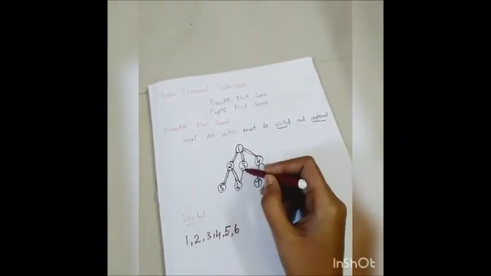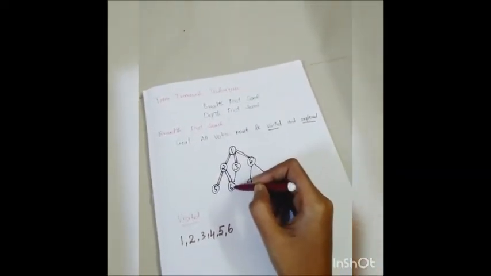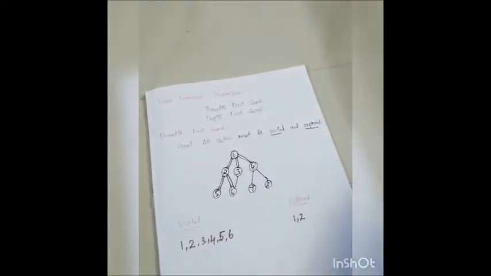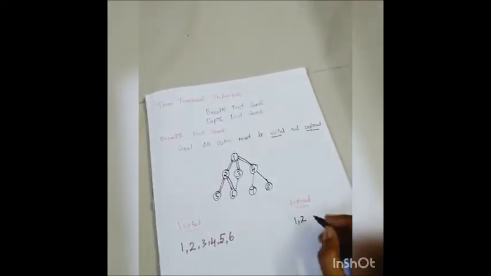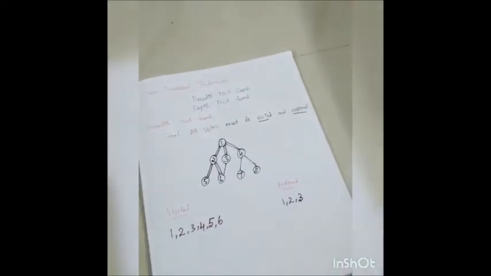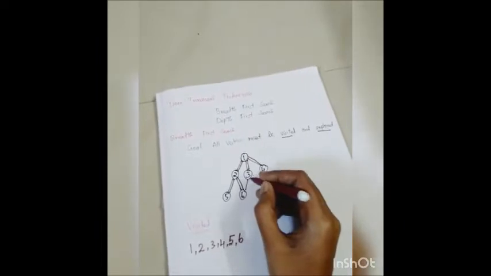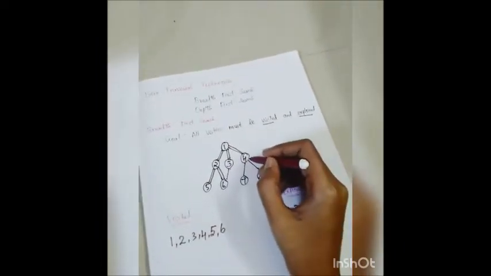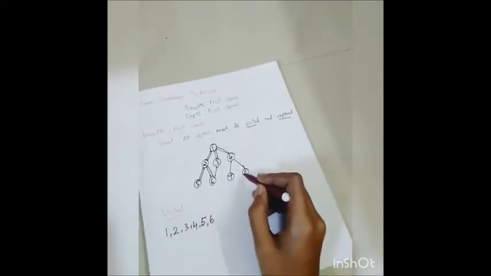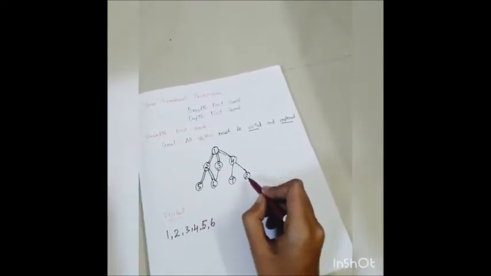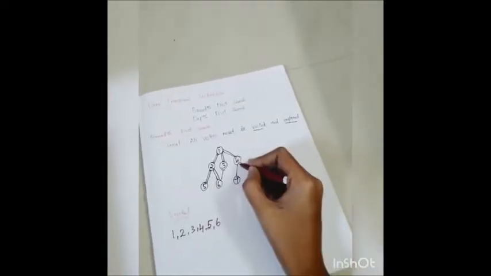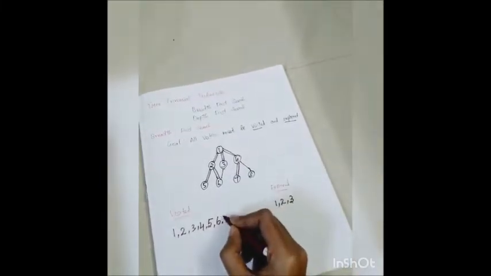Vertex 3 has one adjacent vertex, which is vertex 6. It has already been visited. Now vertex 3 is also explored. Now I will go to vertex 4. Vertex 4 has 2 adjacent vertices, which are 7 and 8. Now I will start visiting vertex 7.